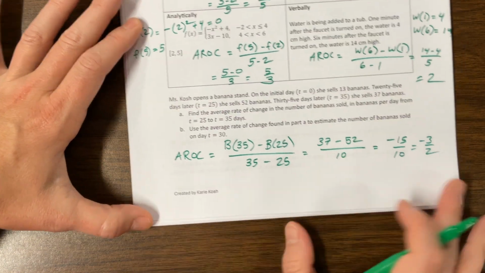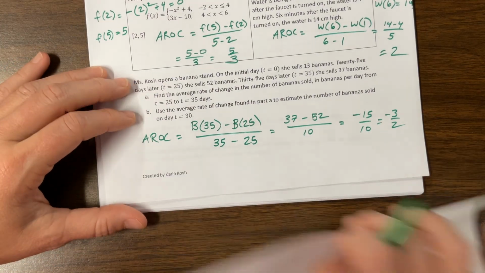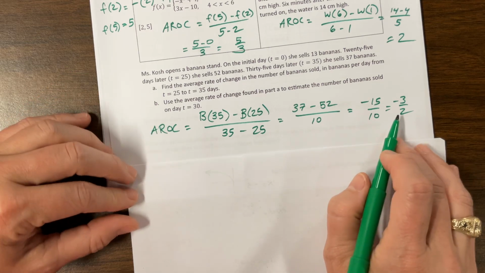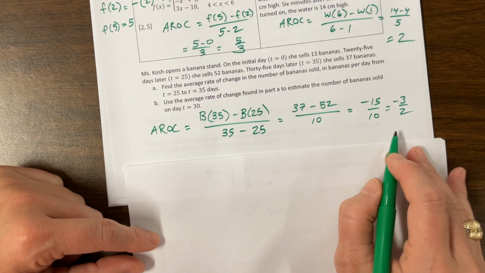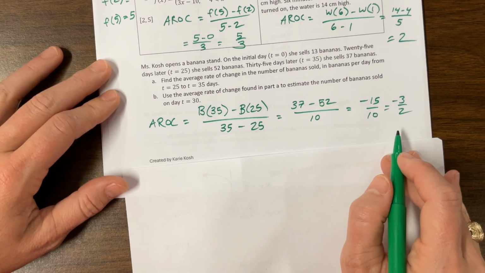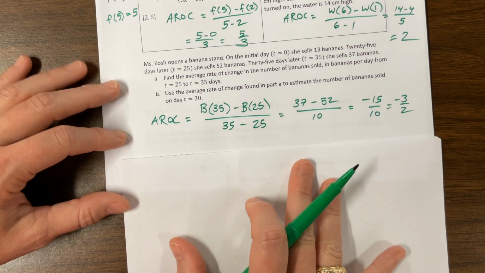Okay, so the next part, let's use some more paper. So what is this saying? It's saying that my number of bananas sold goes down by 1.5 bananas per day. I don't imagine I'm selling half bananas, but anyway, that's what this is working out to be.